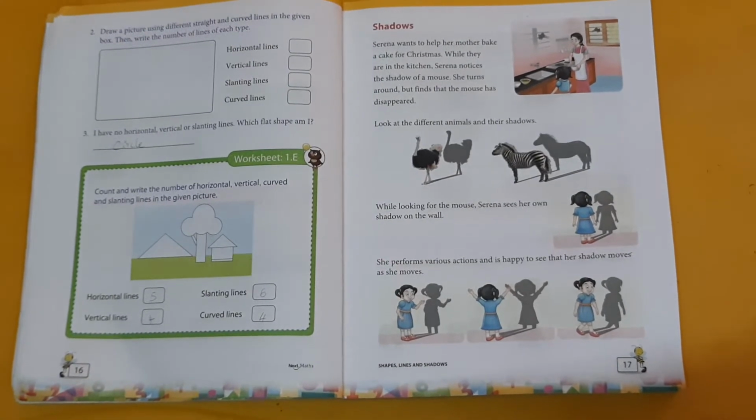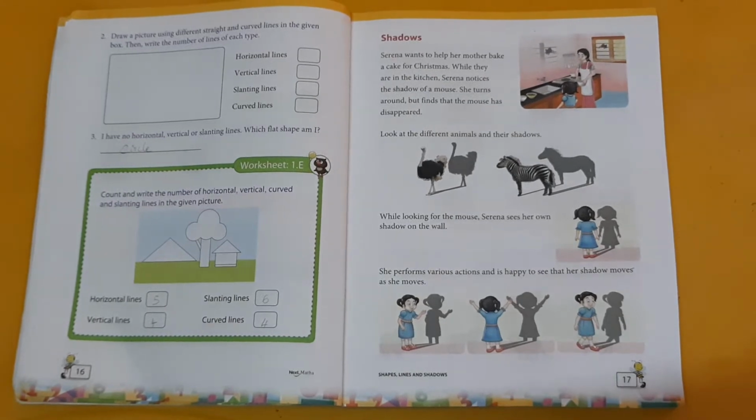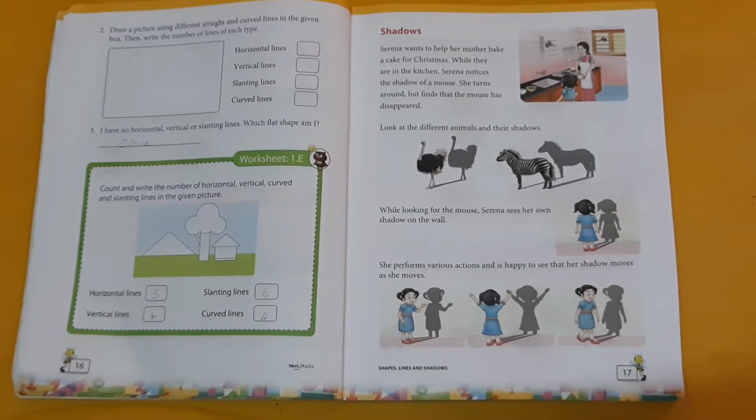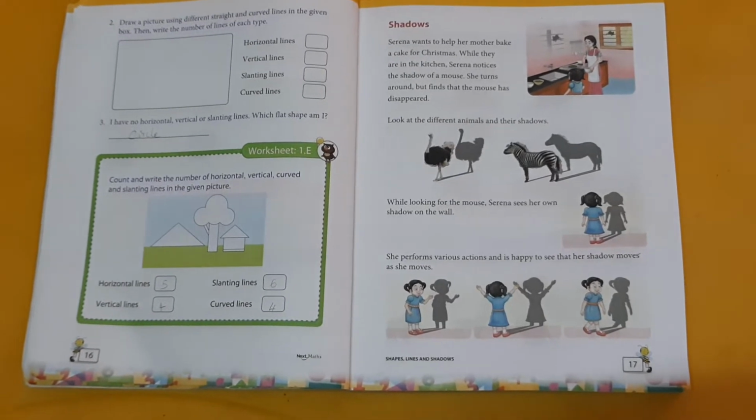Second question, draw a picture using different straight and curved lines in the given box, then write the number of lines of each type. Do it on your own, children.